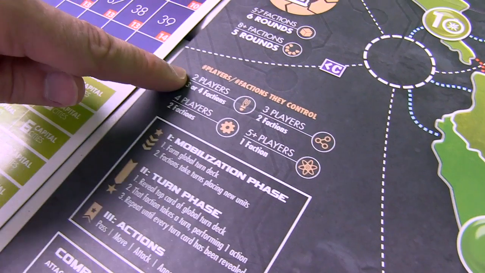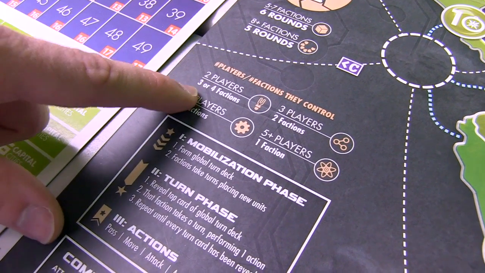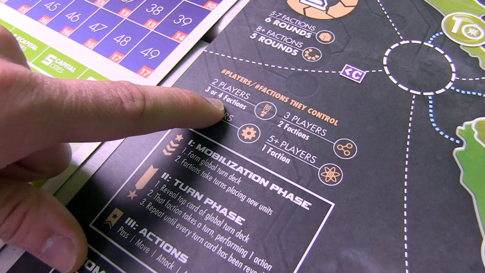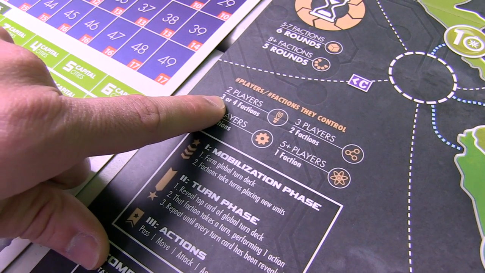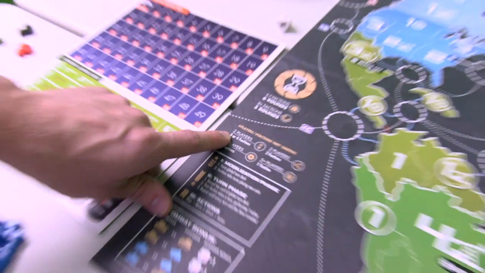In this case, I want to imagine that it's just me and one other person playing. So we have the choice of either 3 or 4 factions. For the sake of simplicity, I'm going to choose 3 factions. I could just as easily choose 4. Now, the next thing that we have to do is choose our factions.